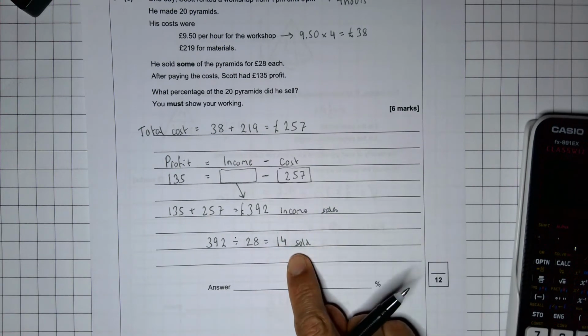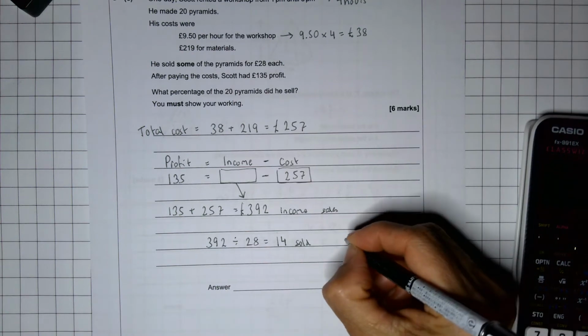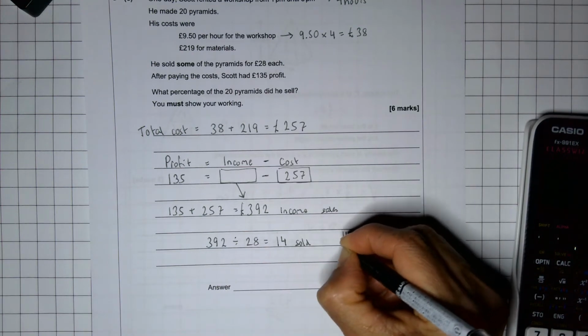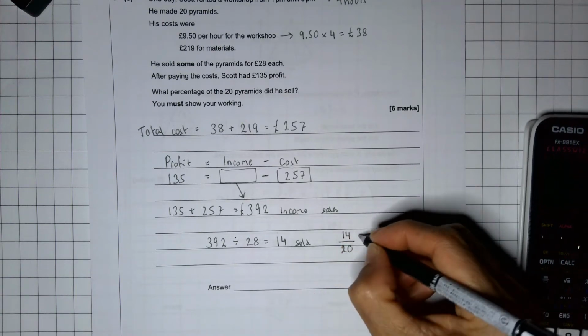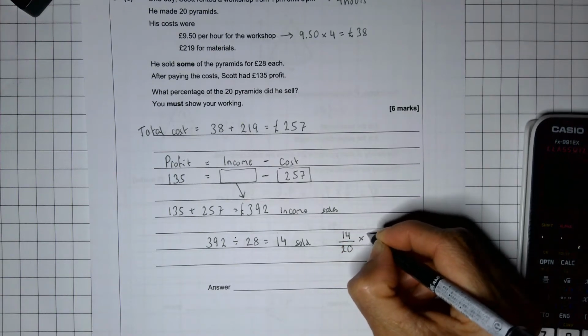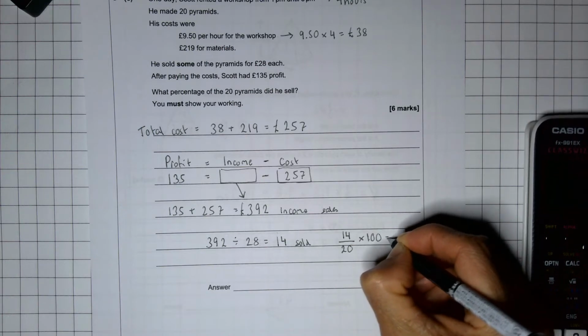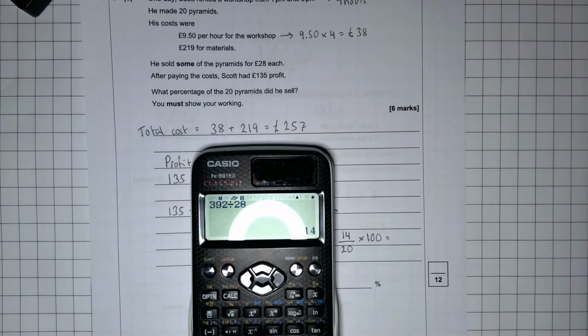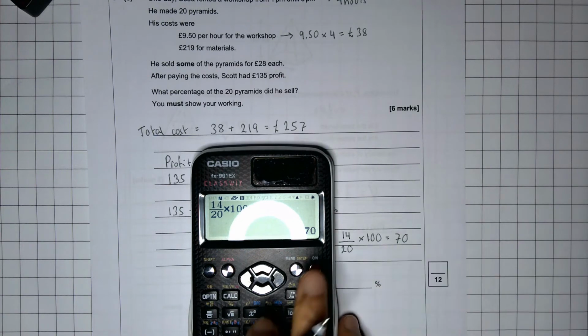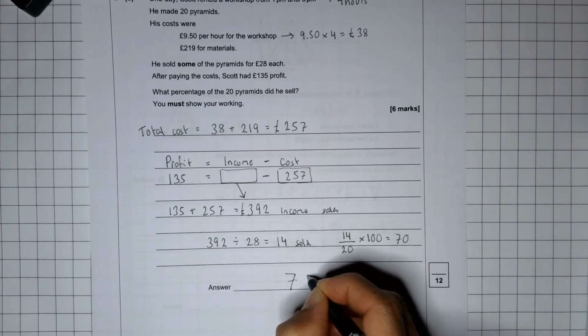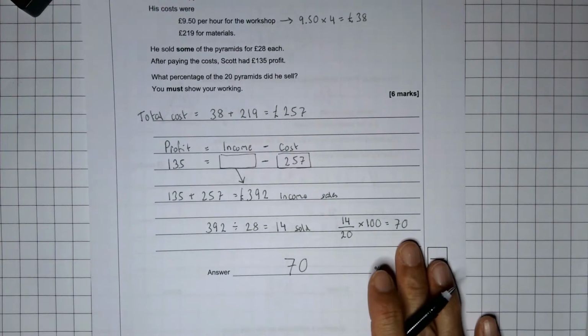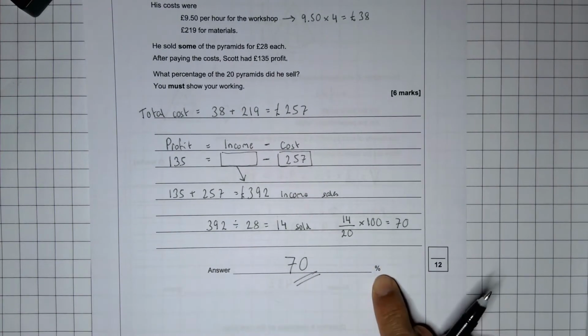But that wasn't the question. The question was what percentage, and to write a percentage, you need to know what fraction was sold out of the total. And if you remember the beginning of today, I said you then multiply it by 100 to turn it into a percentage. So we're going to say 14 out of 20 multiplied by 100, and we get an answer of 70. So that is our percentage. 70% of the pyramids he sold. Let me just push it up there so you can see, and the percentage sign is already there, so I'm not going to bother writing that down again. No point in repeating. So we got 9C done.